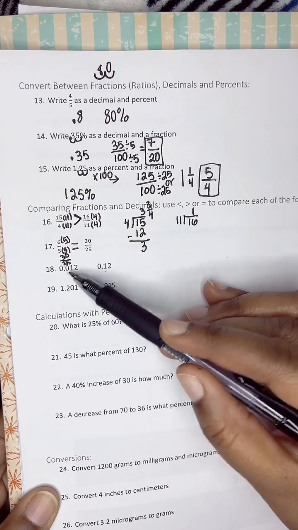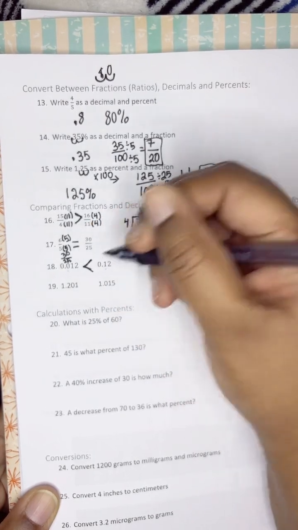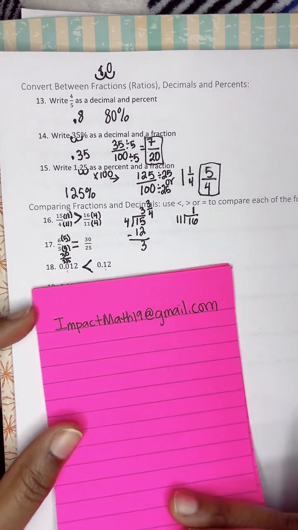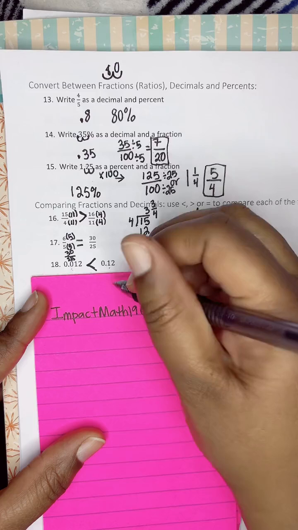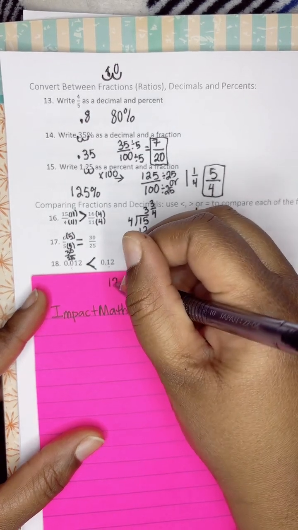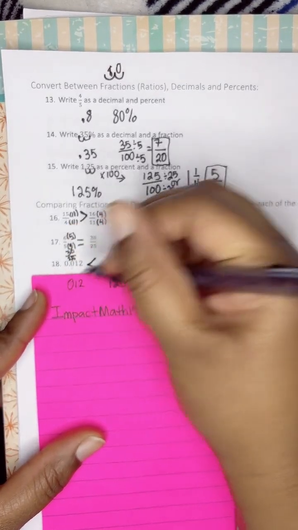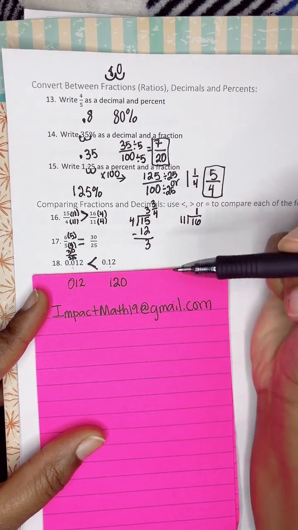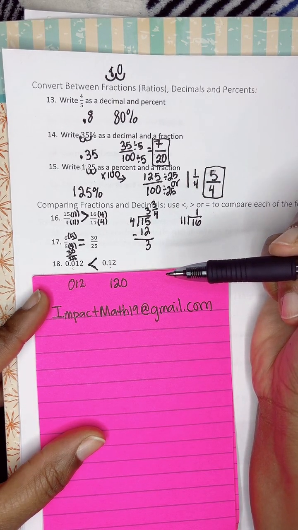Well, 1/10 is bigger than 0, so this side has to be greater, so it's less than. How I used to look at this, because this used to tear me up, I didn't understand place value. But if I make them the same, this is like saying 120, and this is like saying 12, right? Because even if we put the 0 there, $12 is less than 120. Do you see it now?